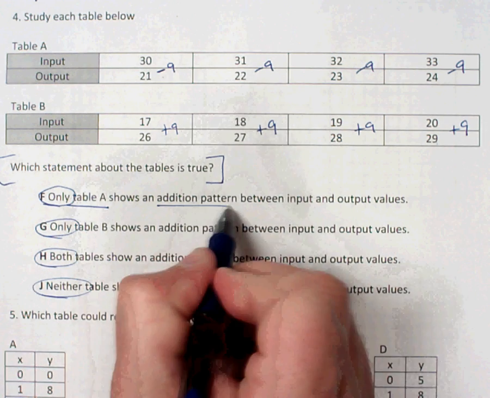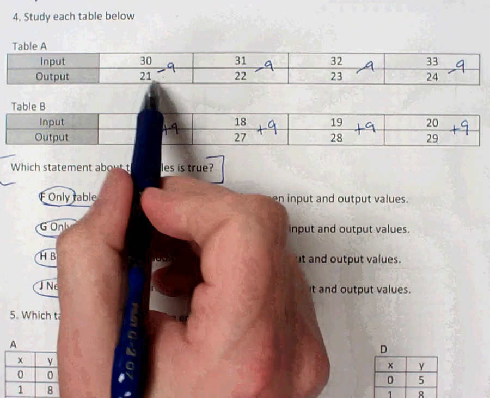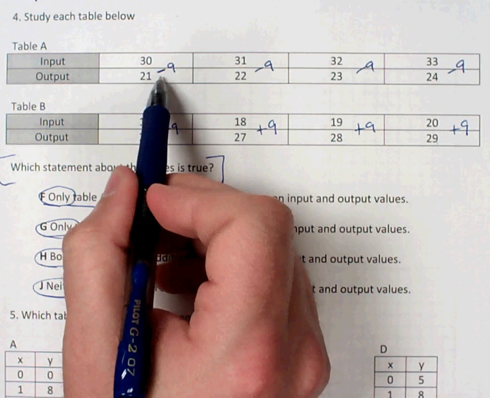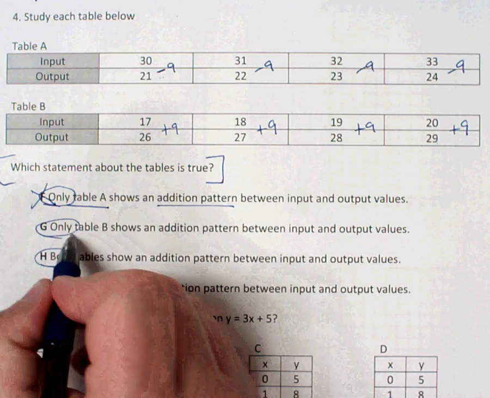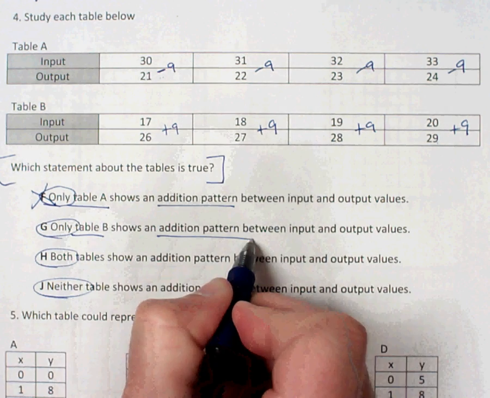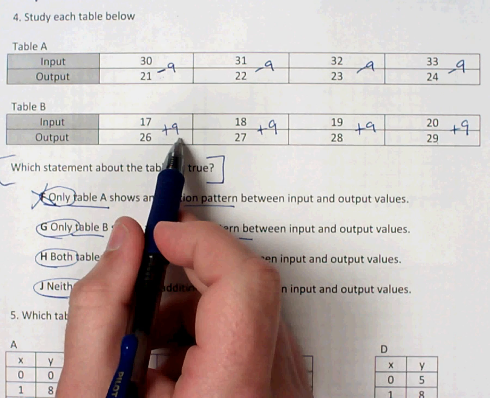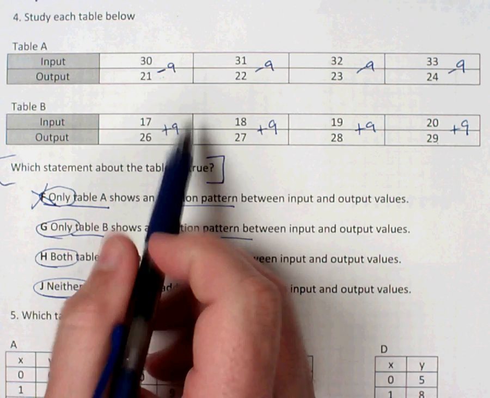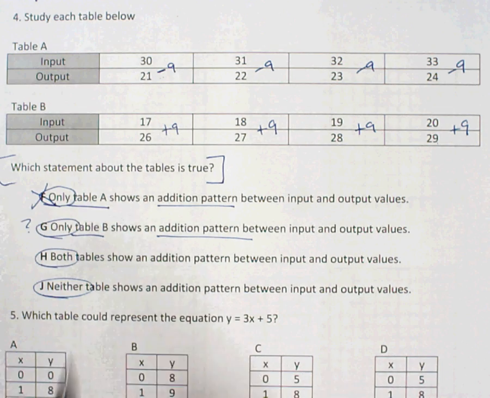Only table A shows an addition pattern between the input and the output values. Well, table A is a subtraction pattern, so that's not going to work. Only table B shows an addition pattern between the input and the output. Well, table B does show an addition pattern, and table A doesn't, so this could be a possibility.